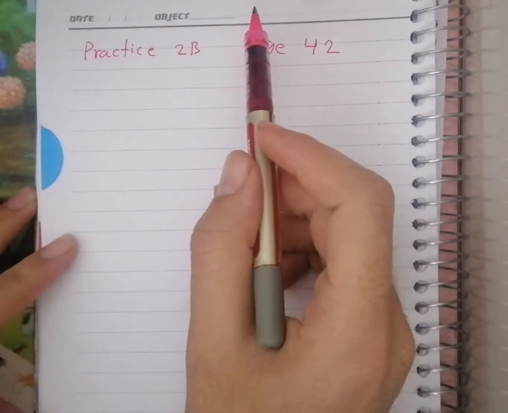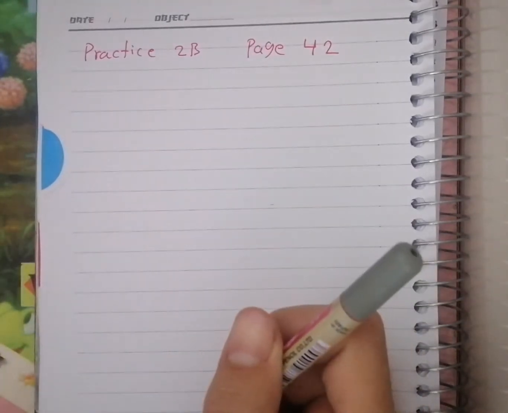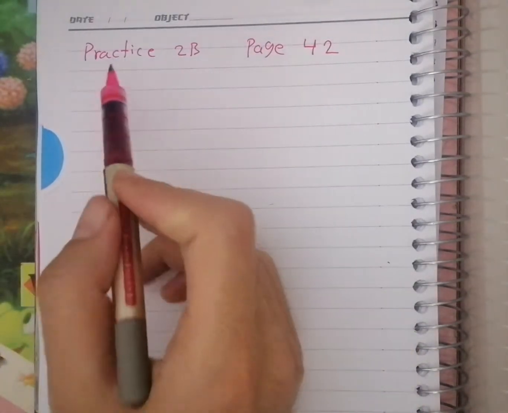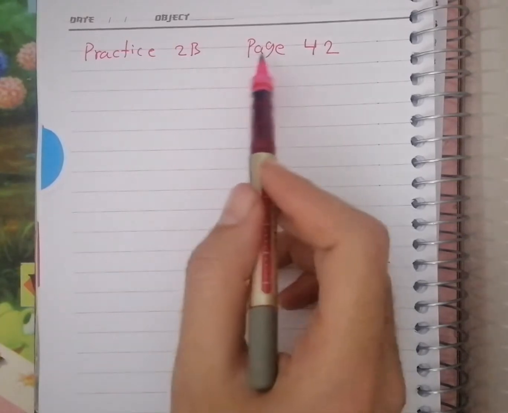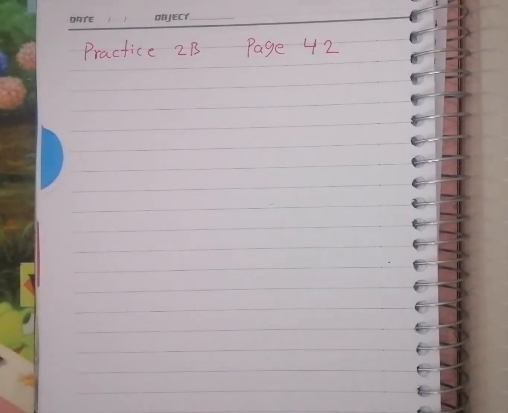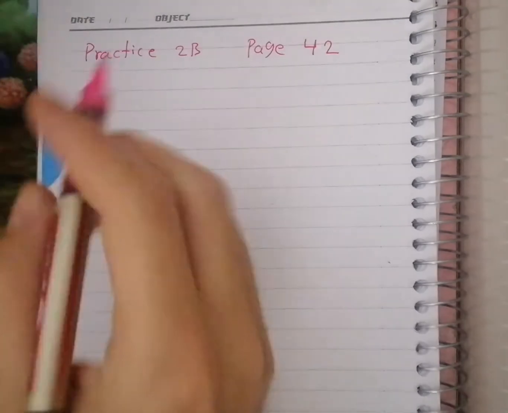So in the upper part you have sample problem. In the lower part, you have section review, but right in the middle, you have practice 2b, page 42. All right, so we have two questions in practice 2b. Let's solve both of them. I'll start with the first question.